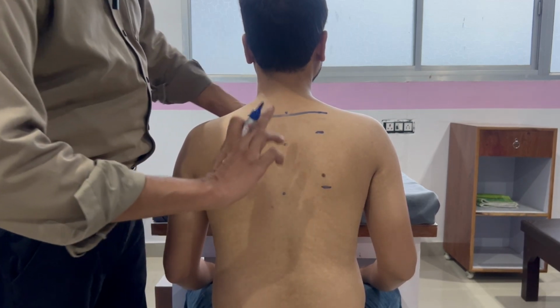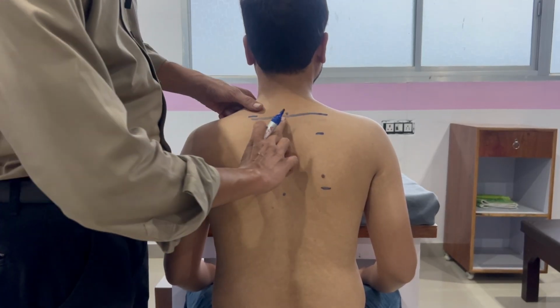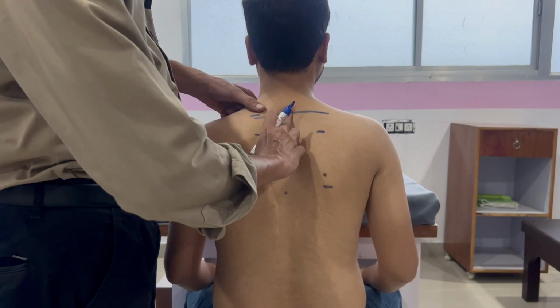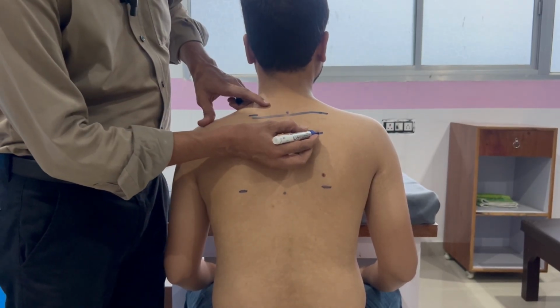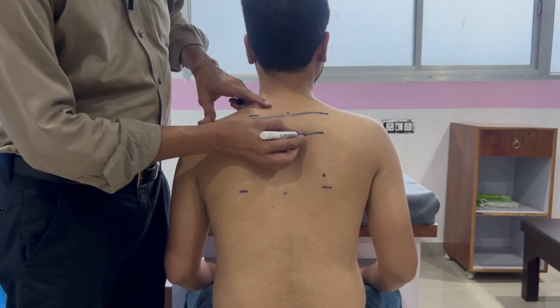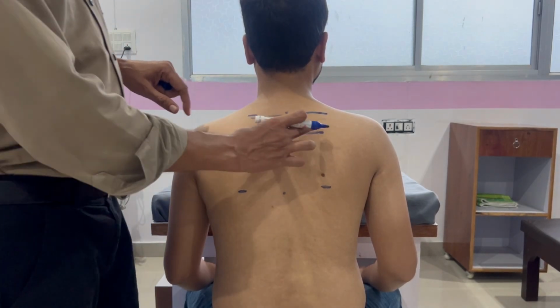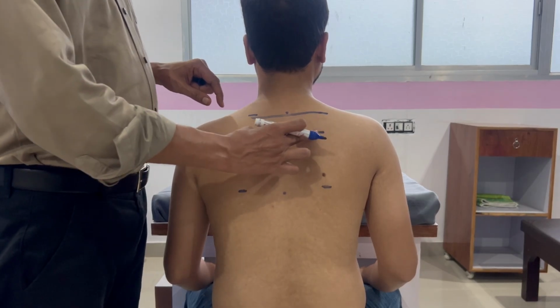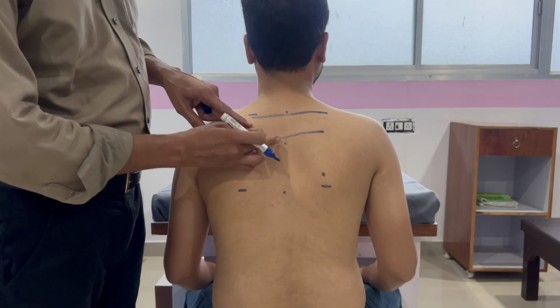So you have to position your finger according to the orientation of the thoracic spine like this. In the same way, you connect both sides of the spine of scapula, which is already marked. Again, it is a little bit oblique. It is not a straight line.